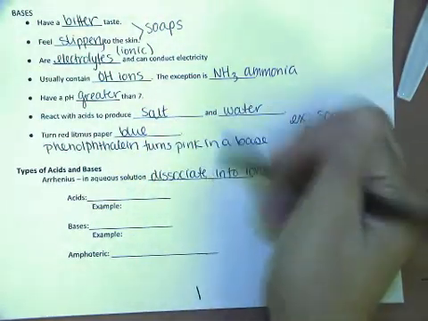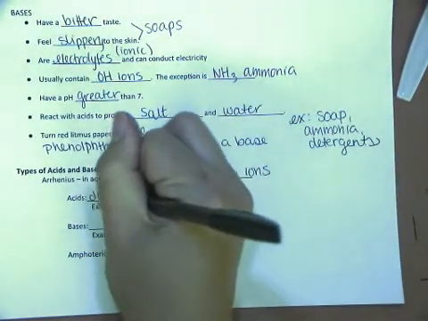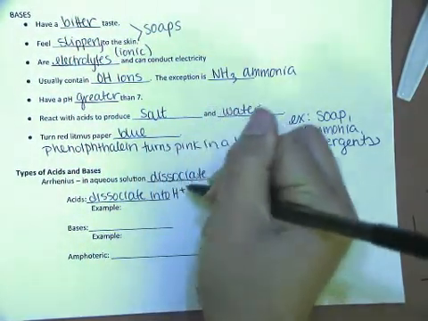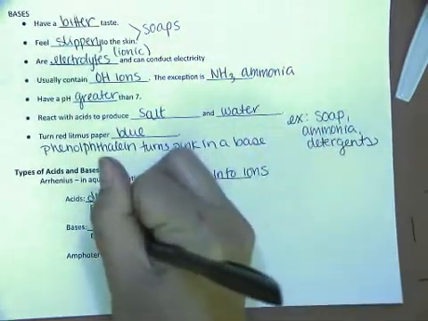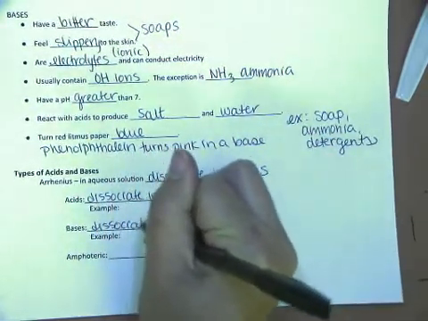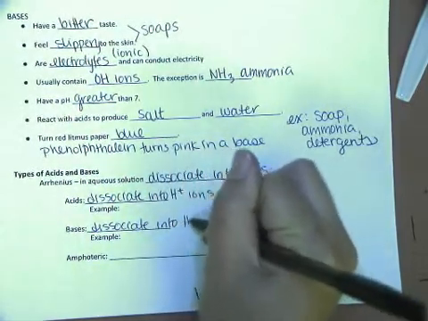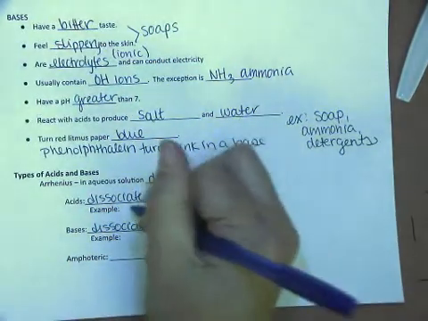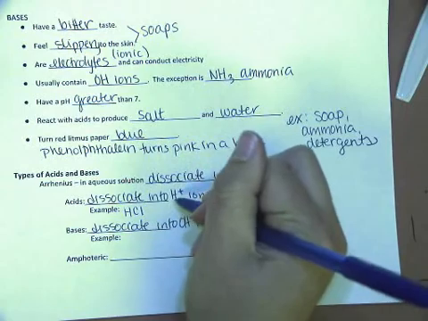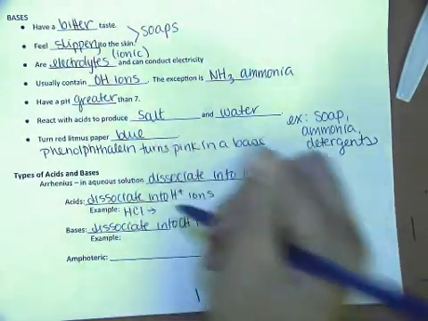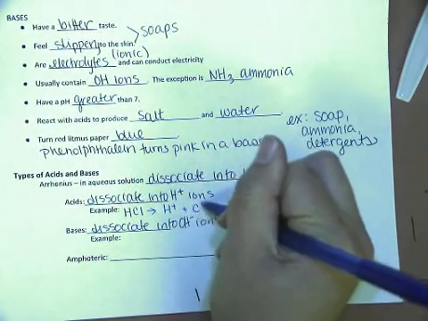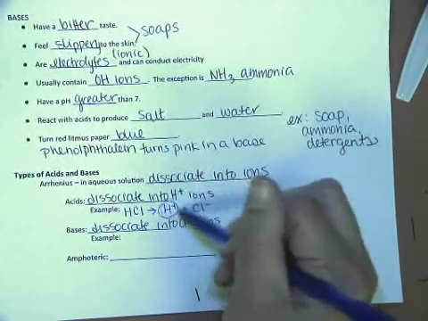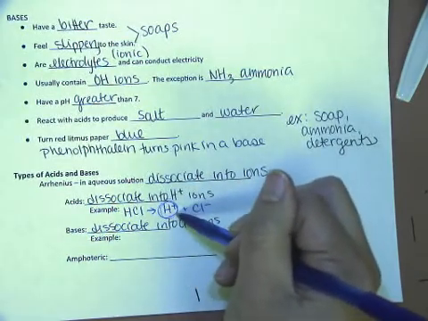So acids are going to dissociate into hydrogen ions, and bases will dissociate into hydroxide ions.